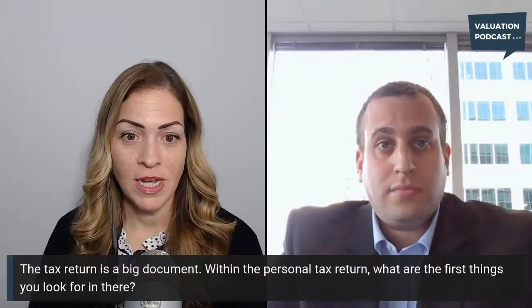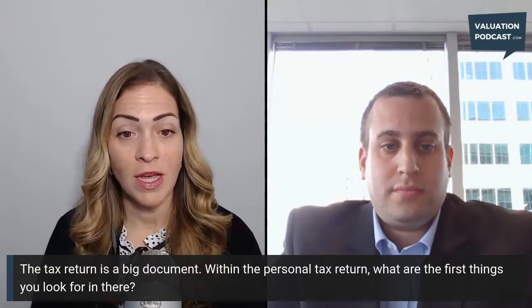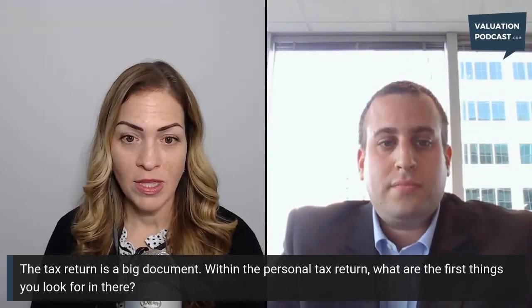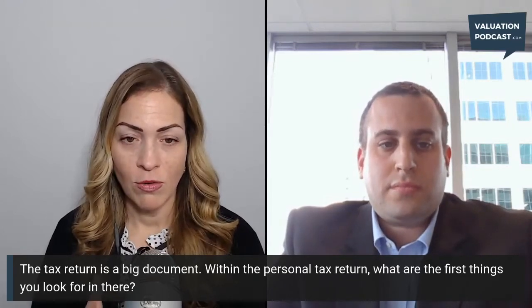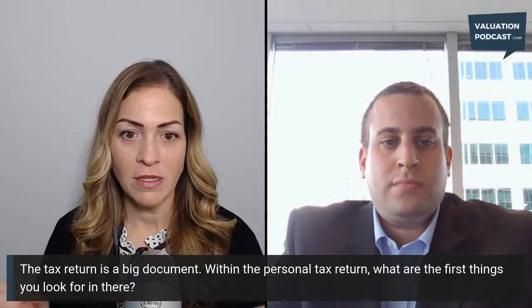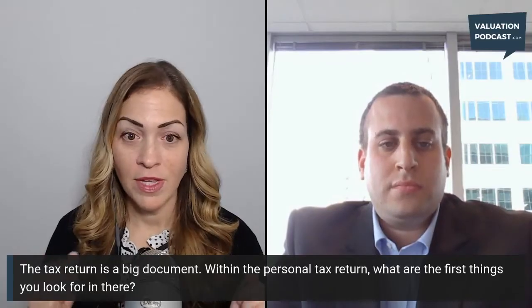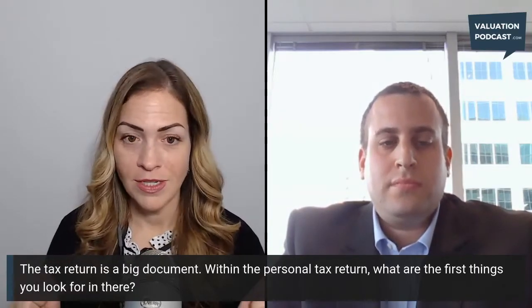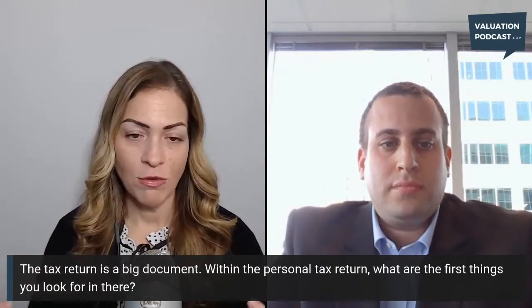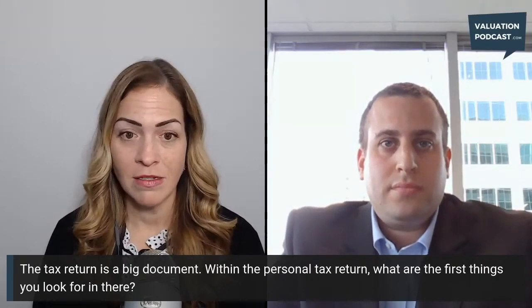The tax return is usually a very large document, especially if you have a complex financial picture for a couple, right? But within the personal tax return, what are some of the first things that you're looking for in there? Because I think that a lot of times there are various areas for like dividends or for interest, and it alludes to bank accounts and things like that. But what else are you looking for to kind of tell you maybe what questions to ask the business owner?